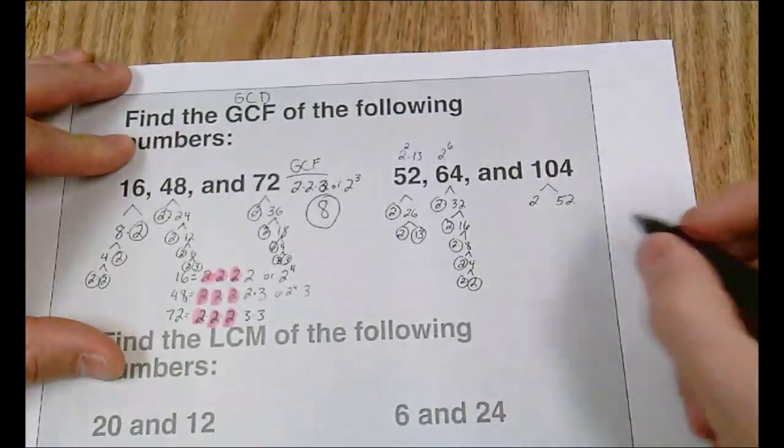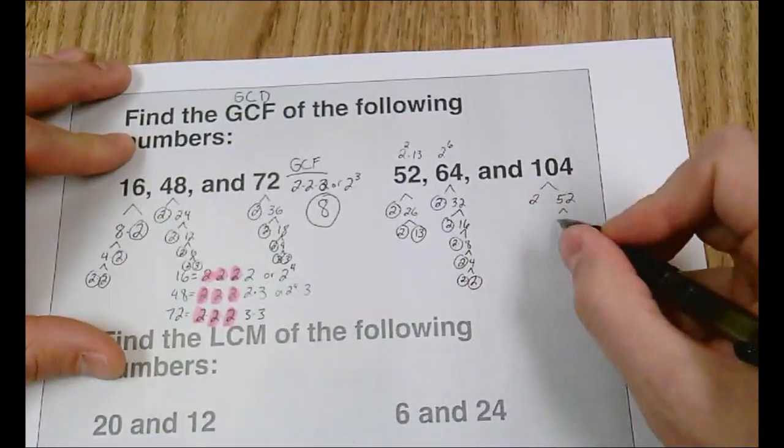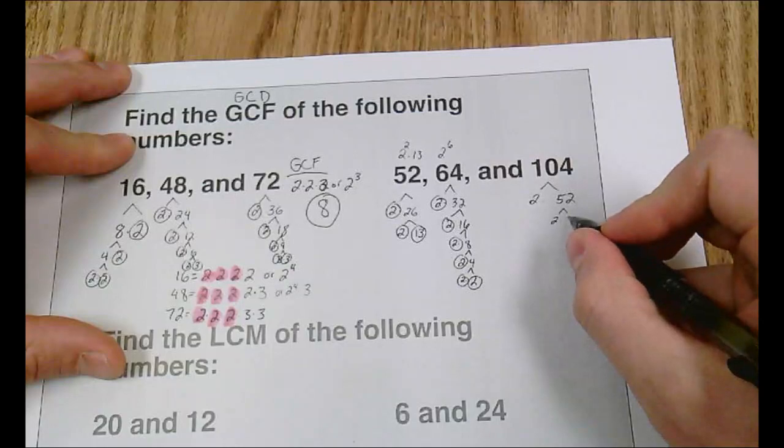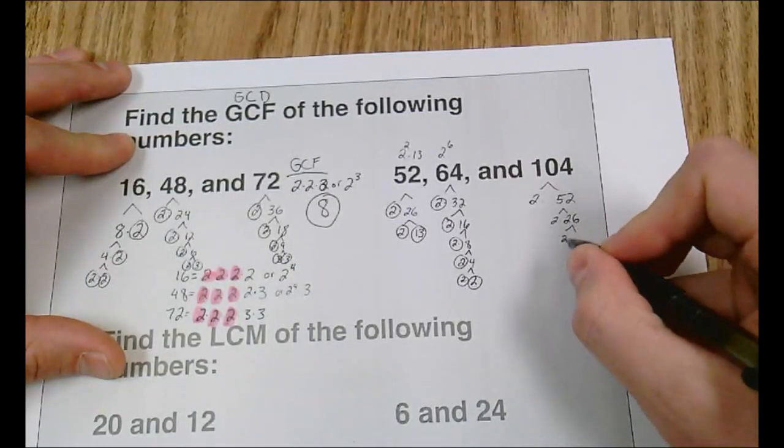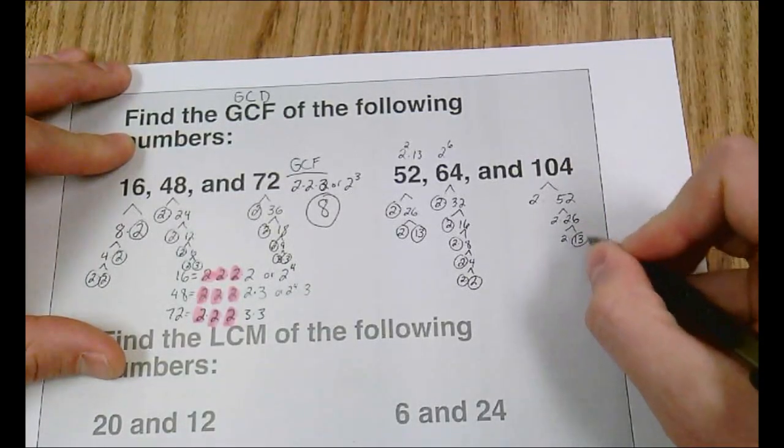And you'll notice here, we're going to have the same factor tree off of 104. 2 times 26 and 2 times 13.